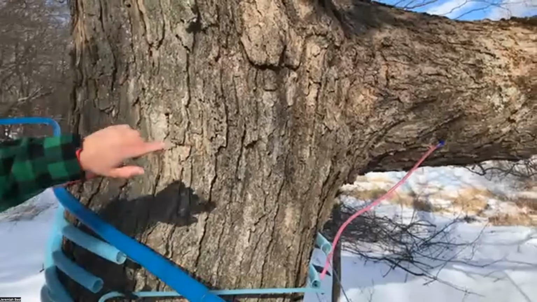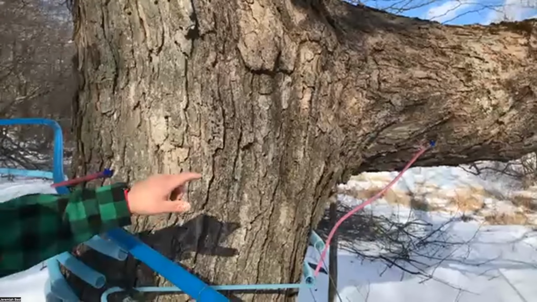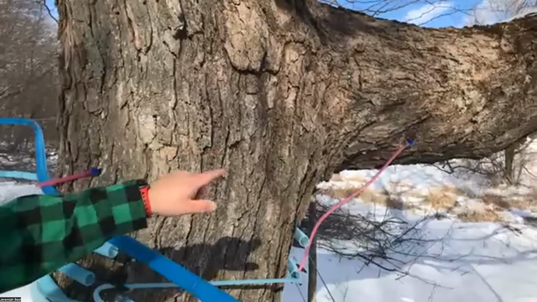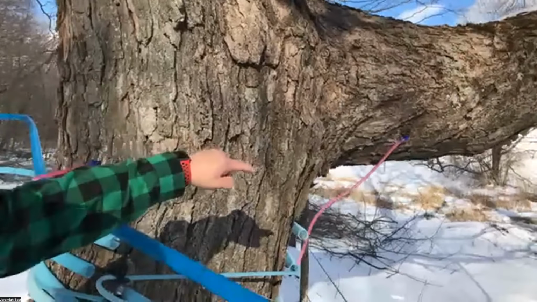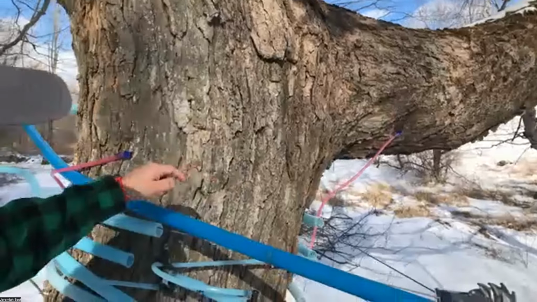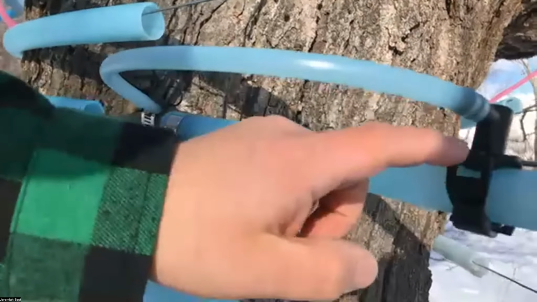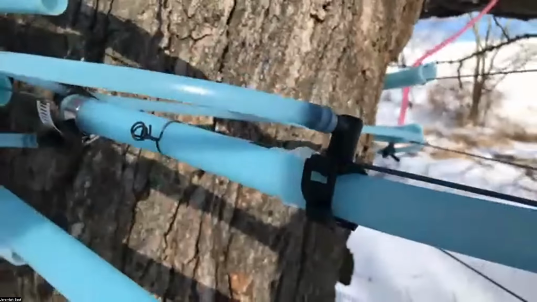Now when we talk about the anatomy of the tubing system, the blue part that goes into the tree is a spile. The pink part is what's referred to as the drop line. The light blue, the little lines, are the laterals. And then we have an entrance fitting where the sap goes in.